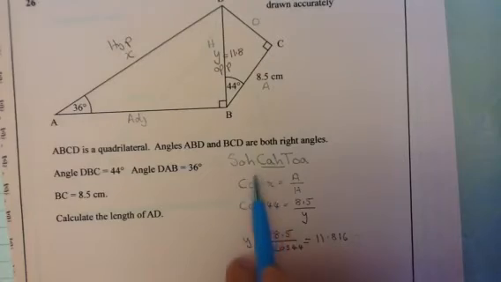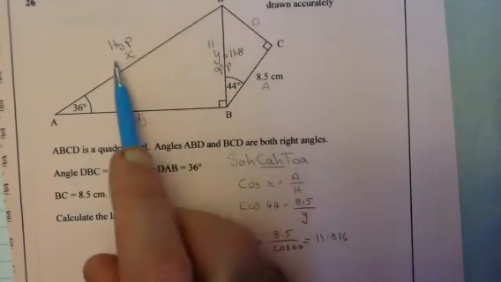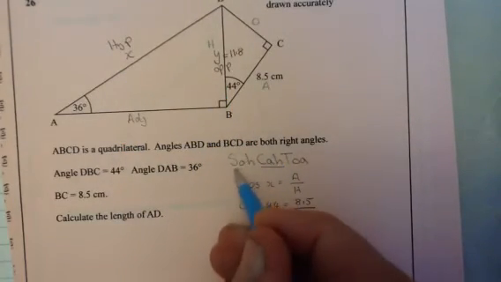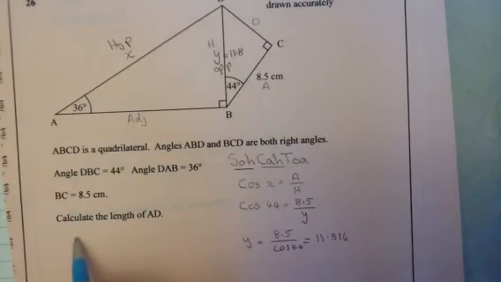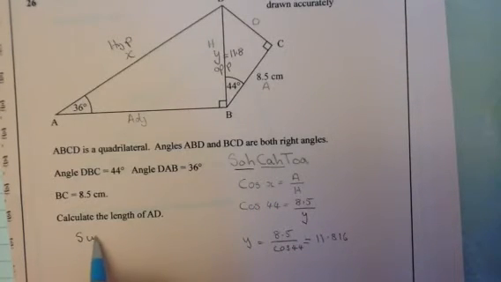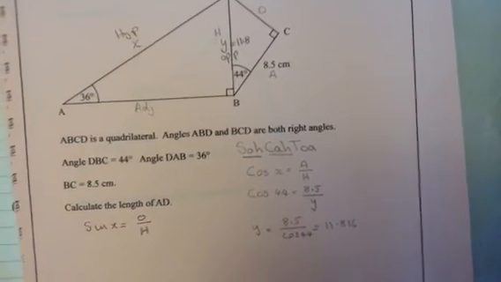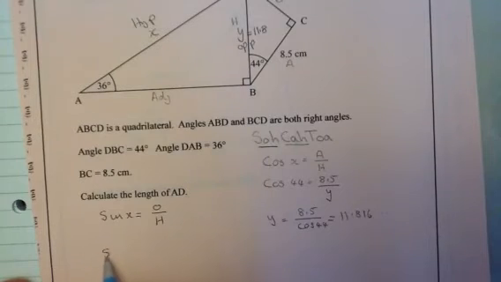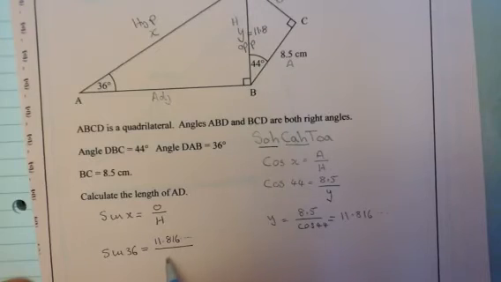So if we look at SOHCAHTOA, if we know the opposite and we've got the hypotenuse, we're going to be using sine. So sine of the angle is equal to the opposite divided by the hypotenuse. So in this case, the sine of 36 is equal to 11.816, etc., divided by the hypotenuse x that we're looking for.